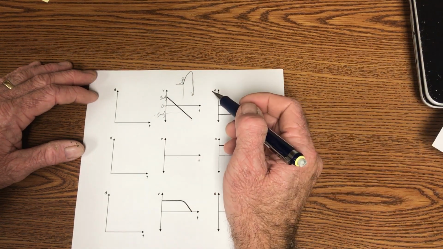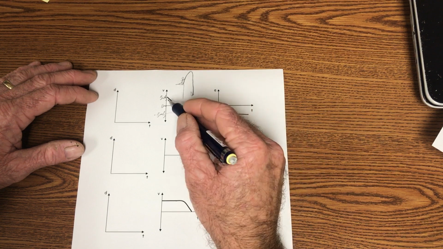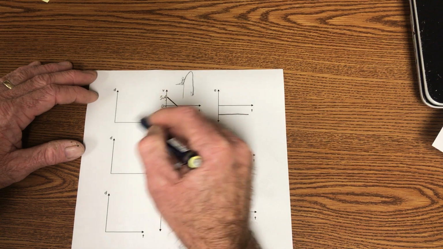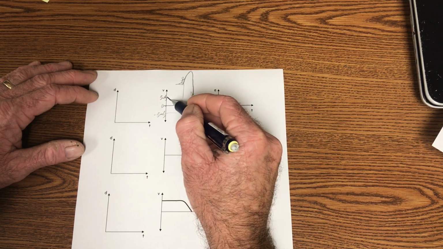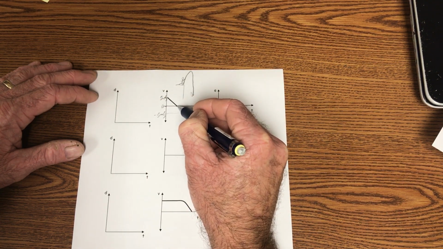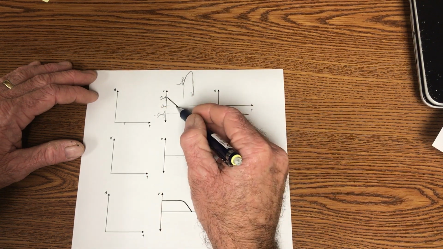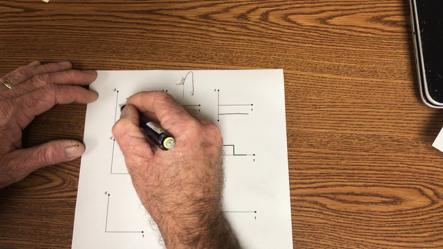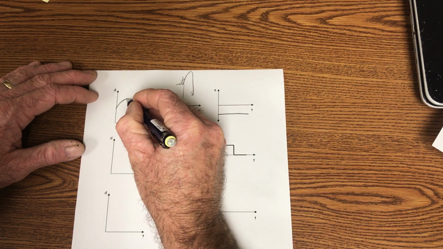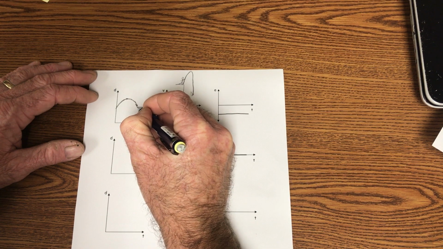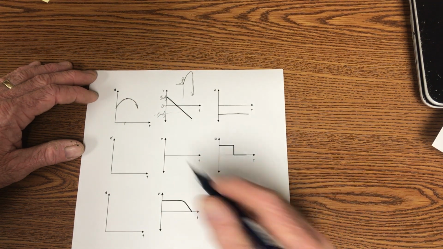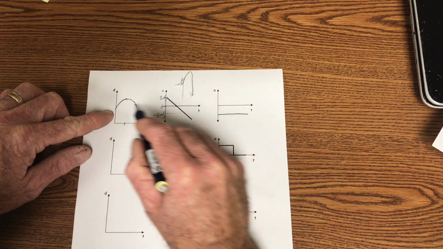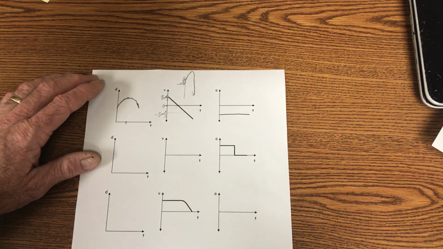So I got distracted there. The position, so the slope of this graph needs to be positive and get less and less positive, and then it needs to be zero about right here, and then it needs to be negative. So I'm going to do zero slope there. This is going to look like a curve, like this. So positive slope getting less positive, zero slope right here, negative slope getting more negative.